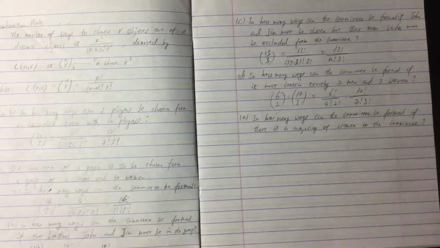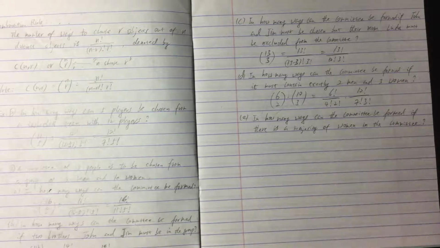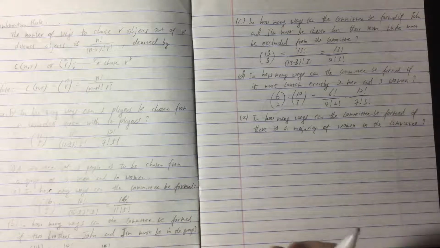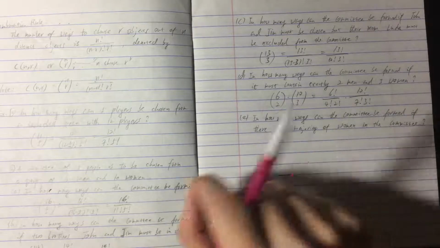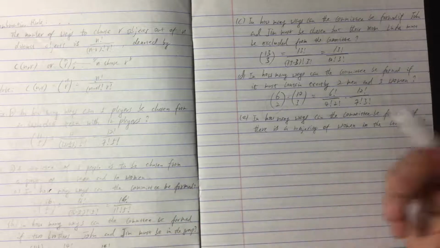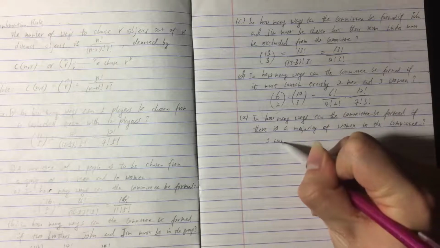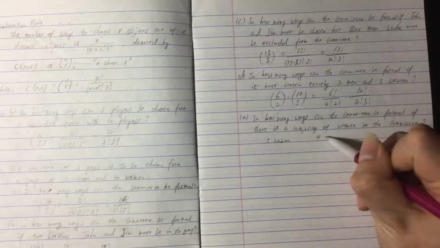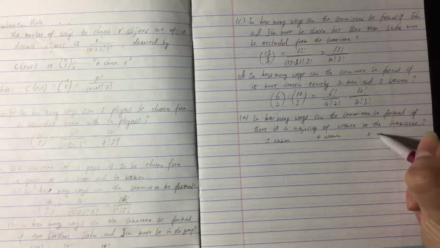In how many ways can a committee be formed if there is a majority of women in the committee? This committee has 5 people. If there's a majority of women, then it must be more women than men. So there are 3 cases. It could be either 3 women, 4 women, or 5 women.